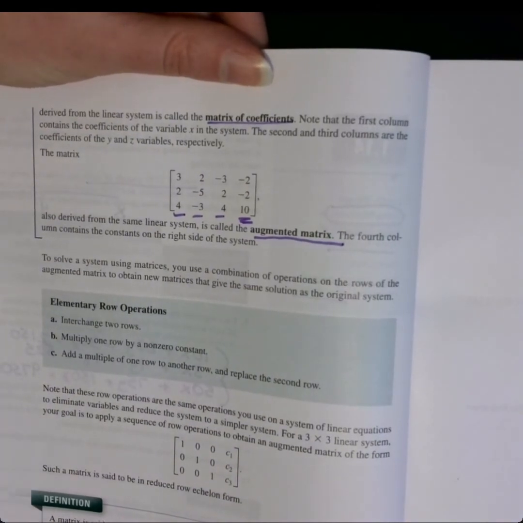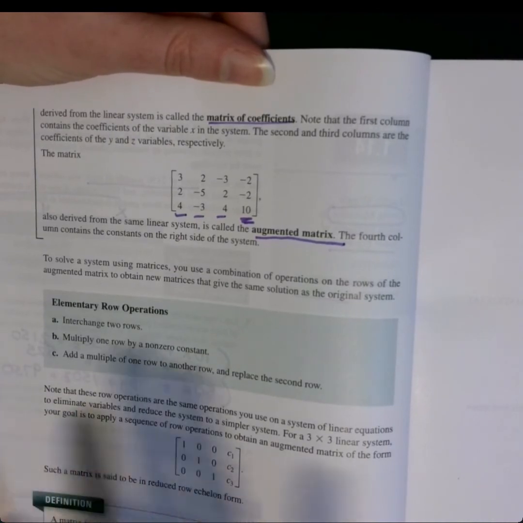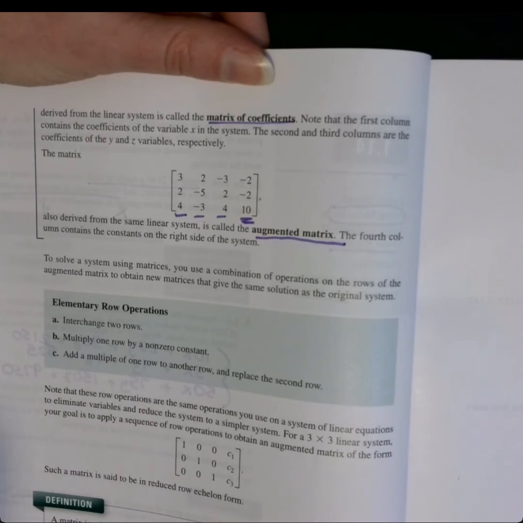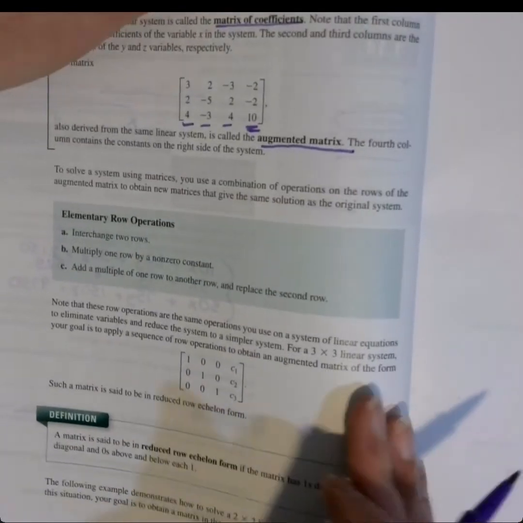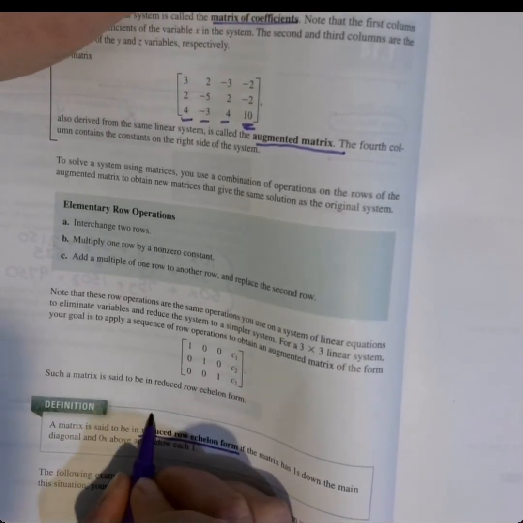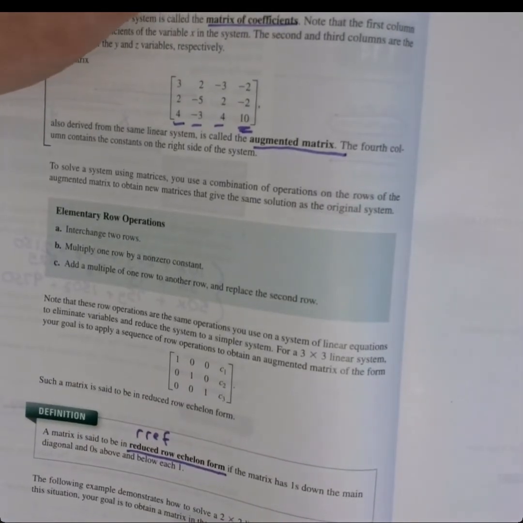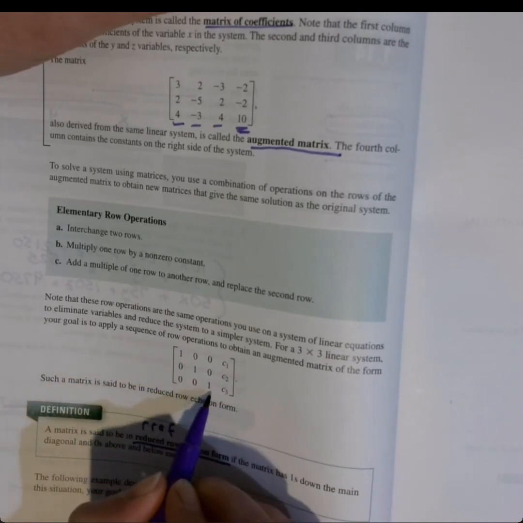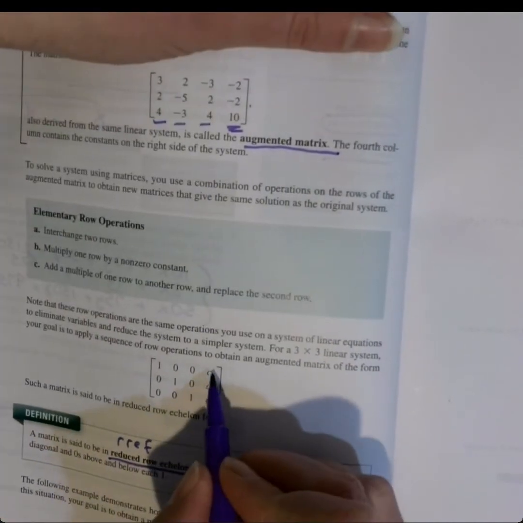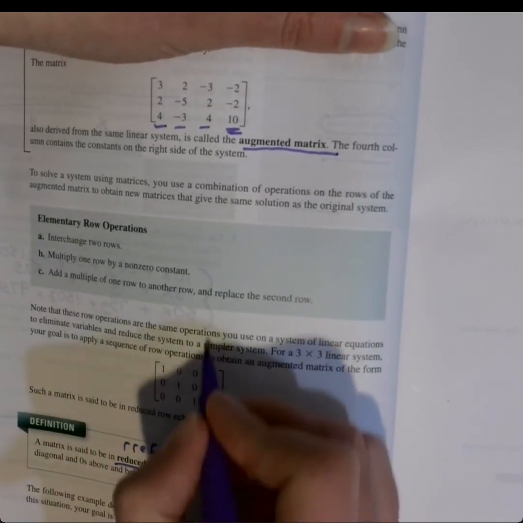We'll get back to that recycling cleanup in a moment. We also want to talk about getting a matrix into row reduced echelon form, or RREF for short. The benefit of this form is that it has ones along the diagonal of the matrix, and then some numbers, C1, C2, C3, along the last column.